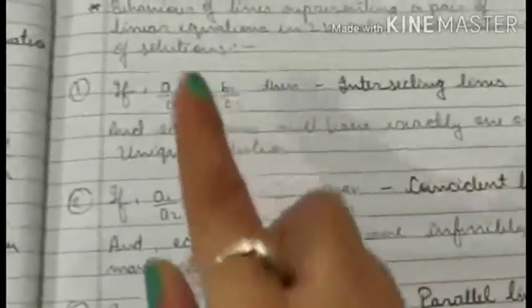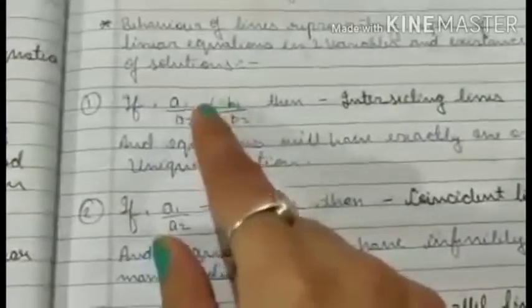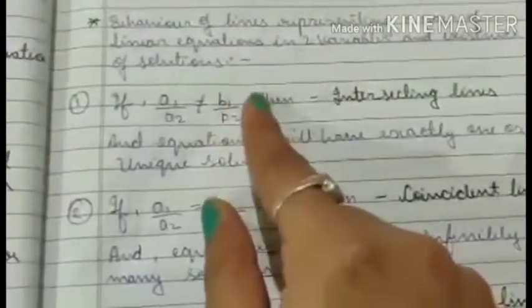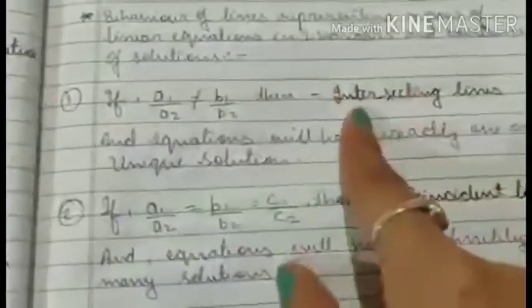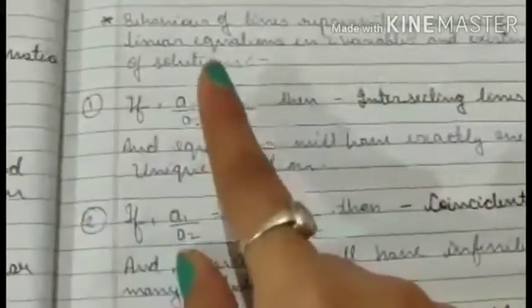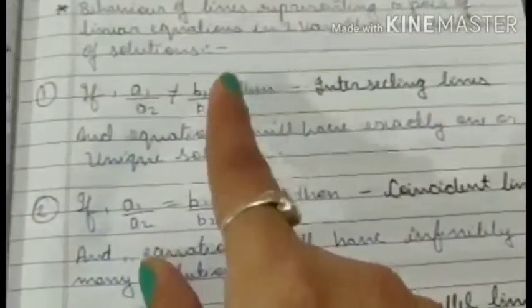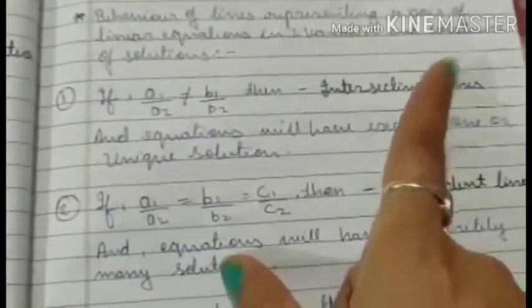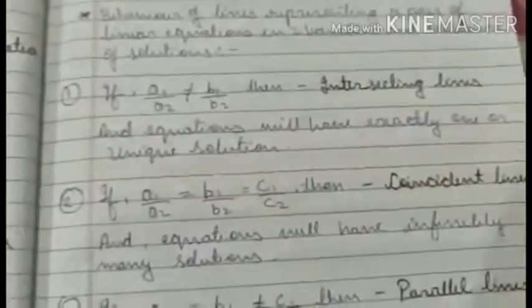Now, the behavior of the lines means how the graphs of the two equations will be formed. In the first case, if a1 upon a2, the ratio of the coefficients of x, is not equal to b1 upon b2, the ratio of the coefficients of y, then the lines, or the graphs of the two equations, will be intersecting. If the lines are intersecting, it means the equations will have exactly one solution, or a unique solution.